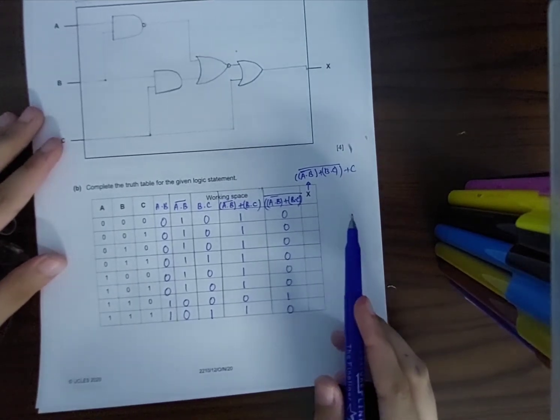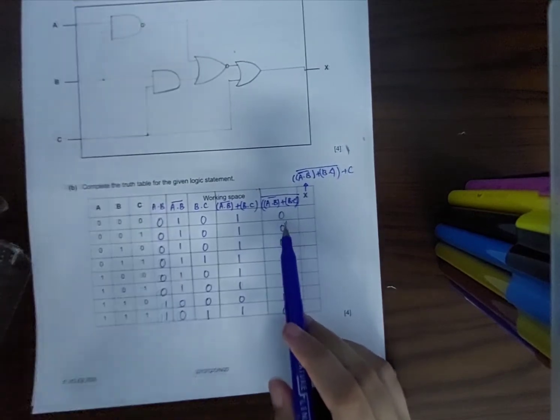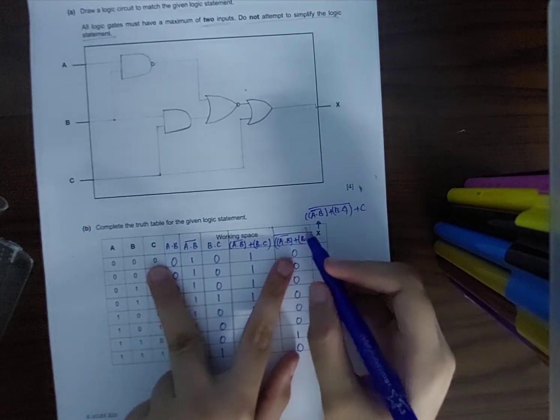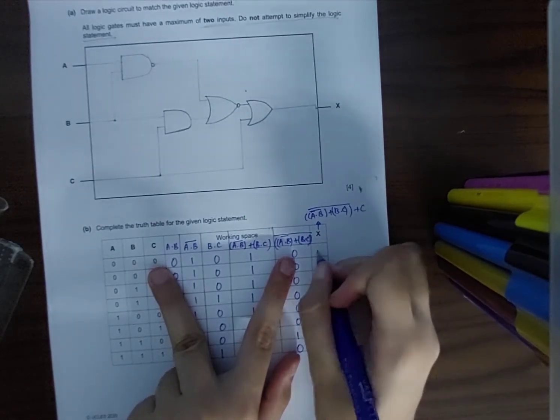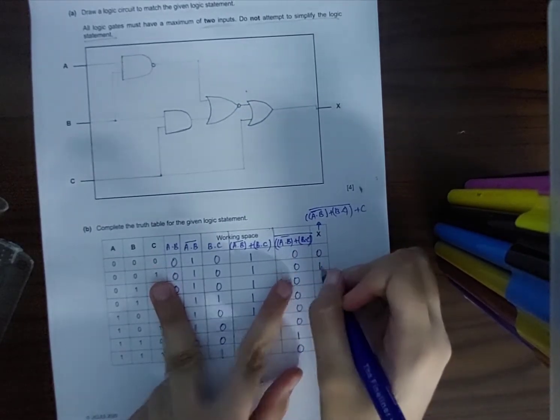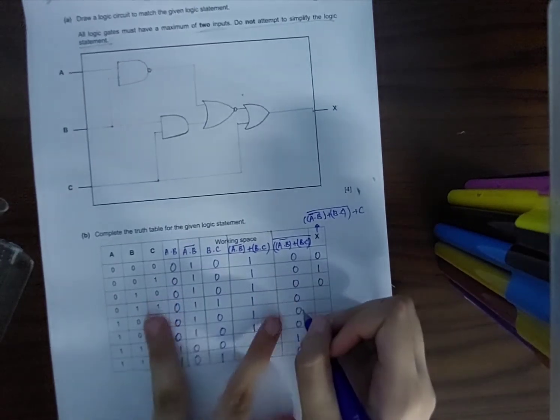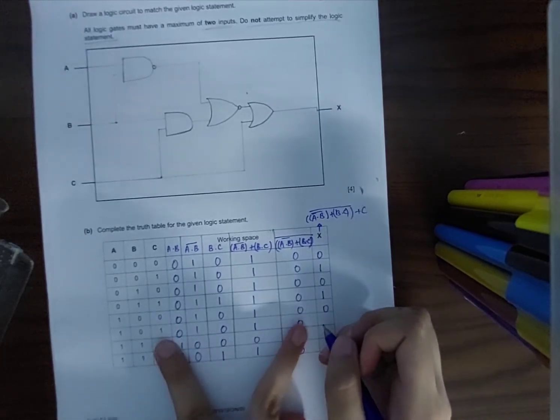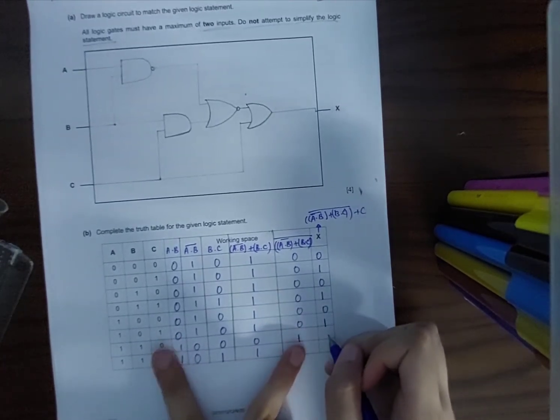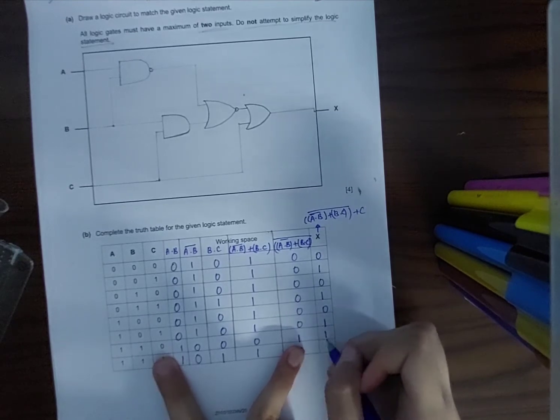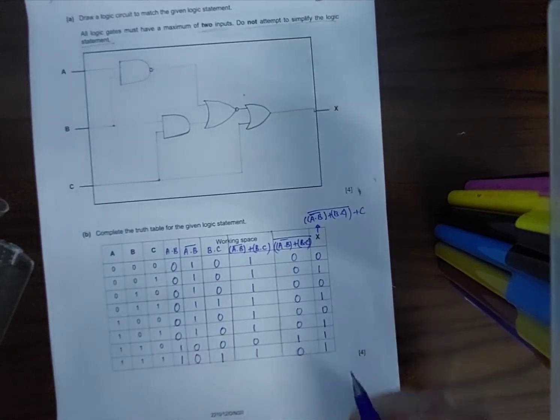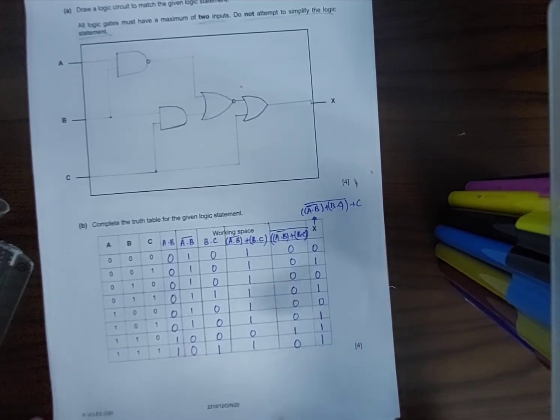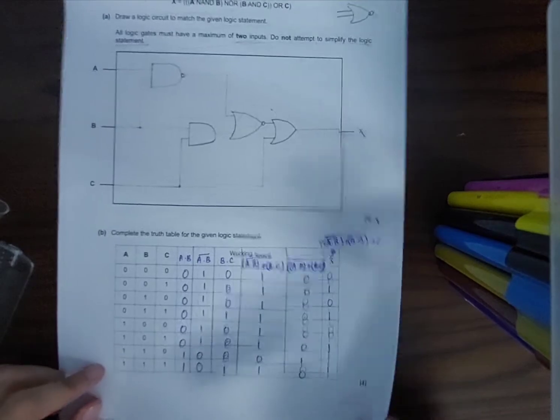And then the whole X input, because it's going to be plus with C, would be like 0 plus 0, 0 plus 1, 1 0 plus 0, 0 plus 1, 1 0 plus 0, 0 plus 1, 1 0 plus 1, 1 and 0 plus 1 is 1. So it's basically going to give you 0 1 0 1 0 1 1 1 as your final output X.